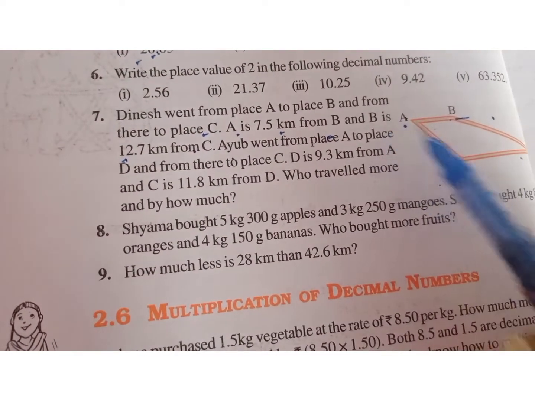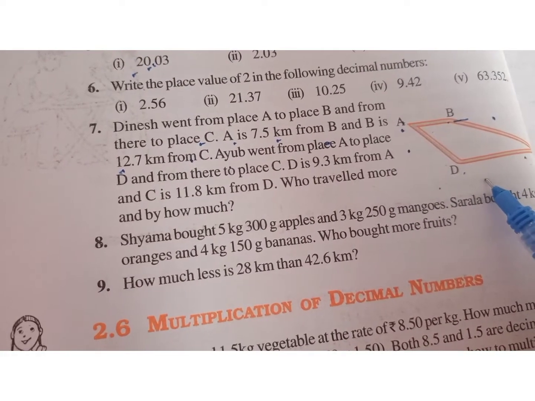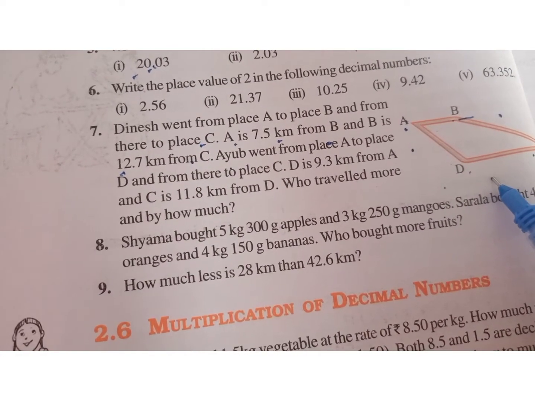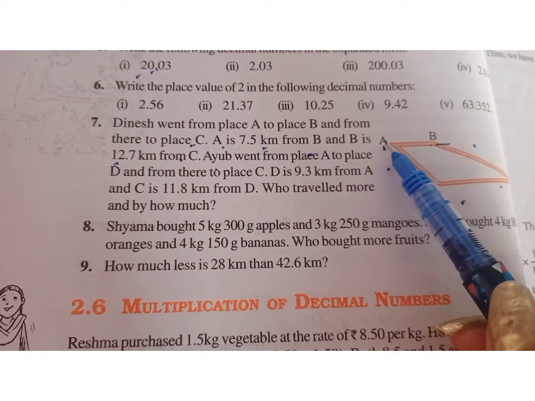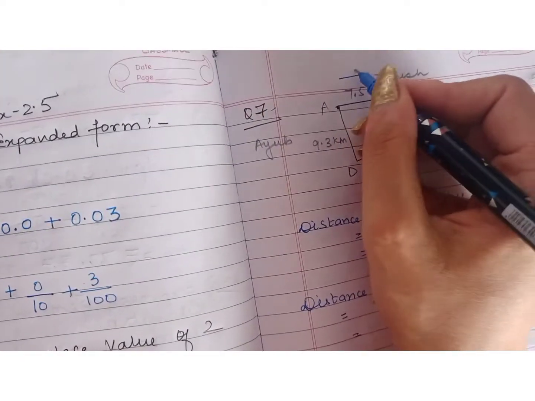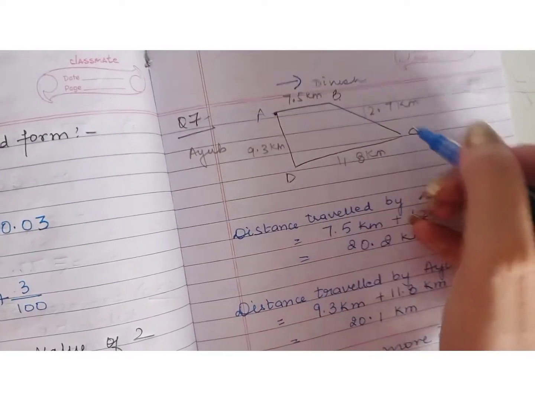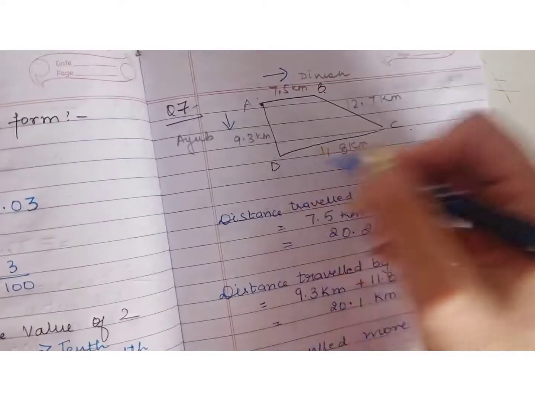And the distance between A and D is 9.3 kilometers and the distance between C and D is 11.8 kilometers. Who traveled more and by how much? Now here, the starting point is A in both. Both boys started from point A, but Dinesh moved from A to B and then B to C. Ayub moved from A to D and from D to C.